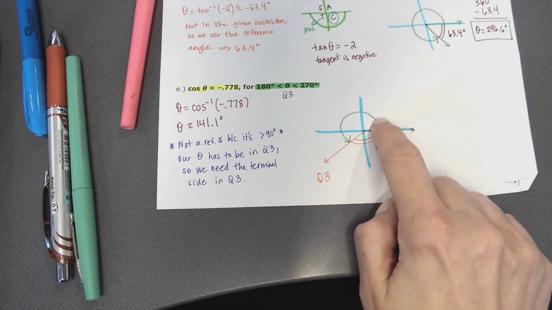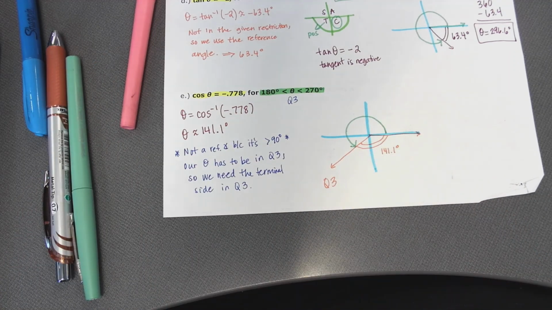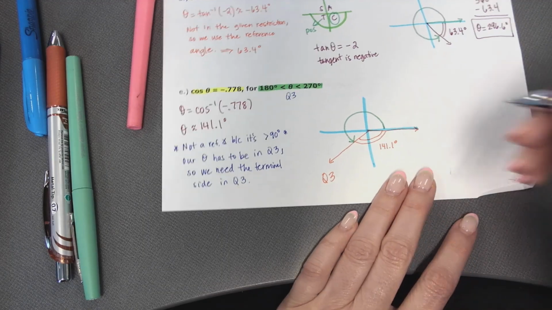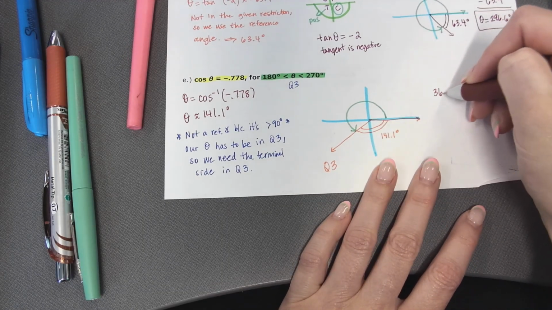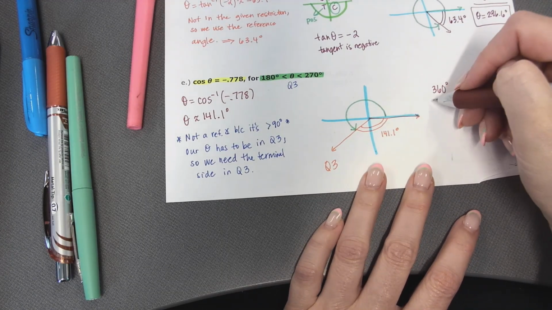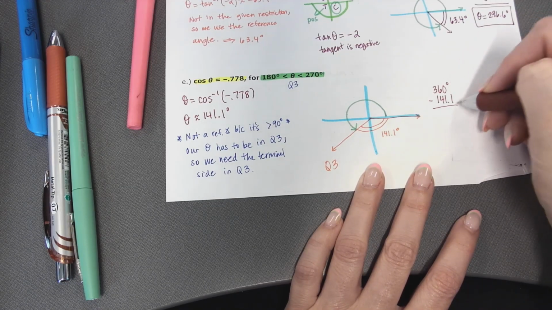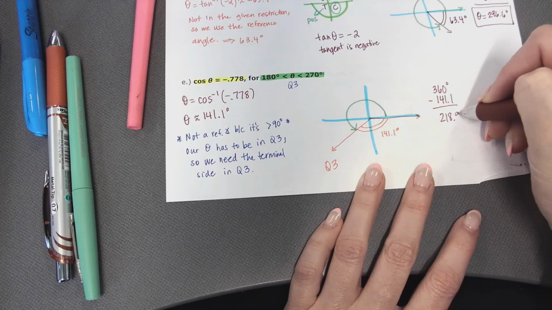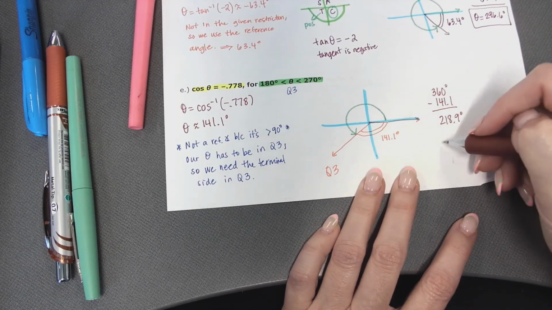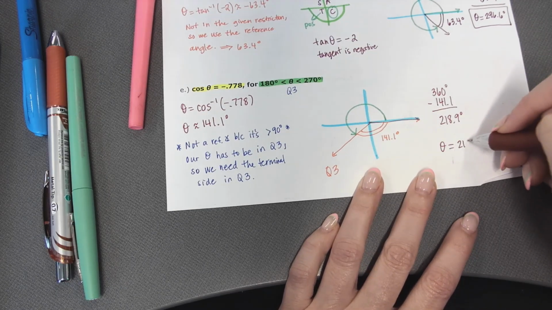Do you guys see that together these make one circle? And one circle is how many degrees? Yep. So it's 360 minus 141.1. Okay, that's your value for theta.